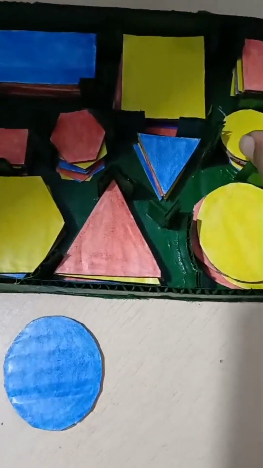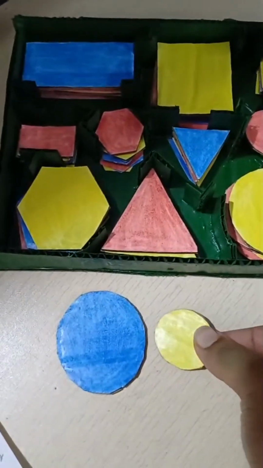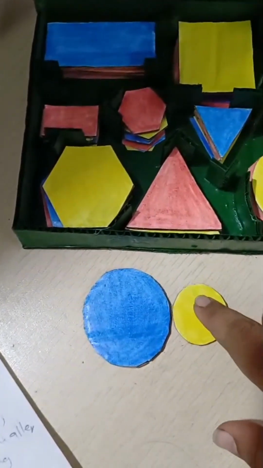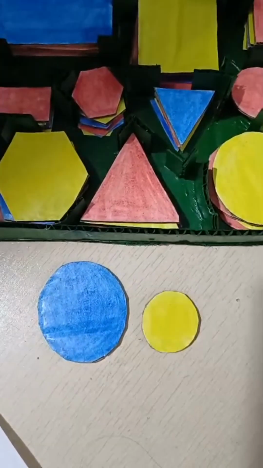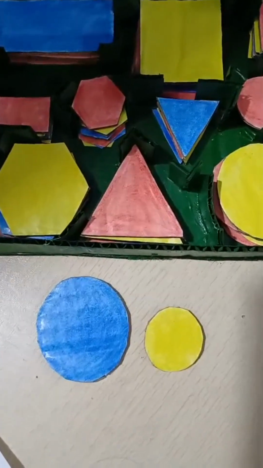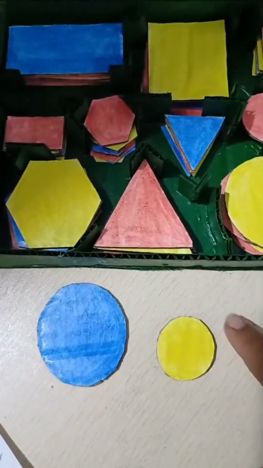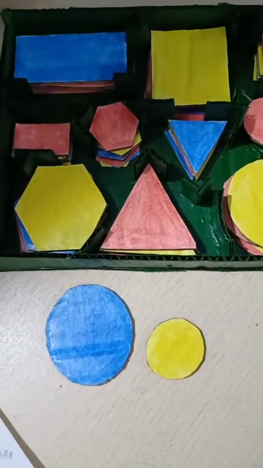So we could find another smaller circle here. It is the same shape but it has a different color, and it is also different in size, whereas the blue circle is larger and the yellow circle is smaller.